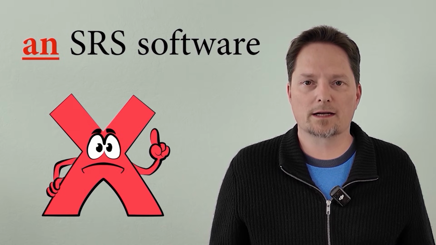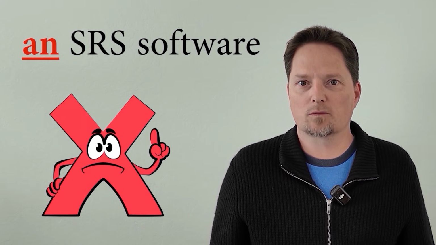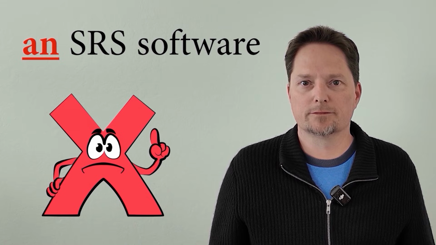The word software is not countable. We don't say an SRS software or a software. It's just software. No articles with software. It's not a countable word. You can say an SRS app. App is countable. The word app is countable. You can say an SRS app, but not an SRS software.